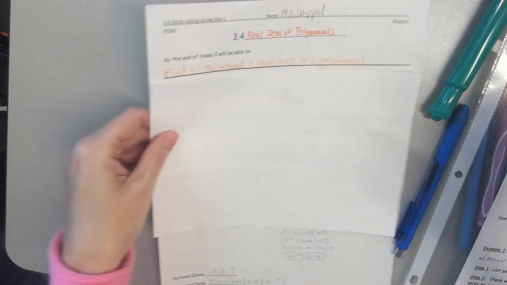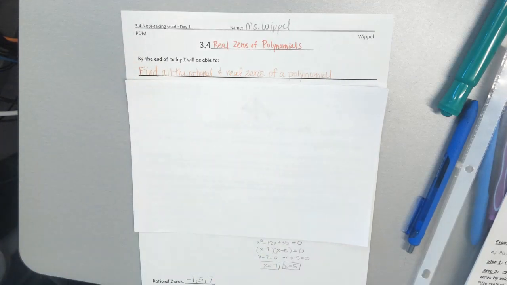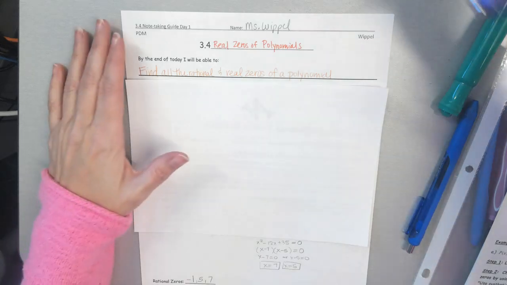Okay, so we talked about real zeros before. Real zeros are the same thing as what? Solution, yep, x-intercepts. Okay, so we're going to find all the rational and the real zeros of polynomials. Okay, so the real zeros of polynomials. Okay, and then we're going to find all the rational and real zeros of a polynomial.